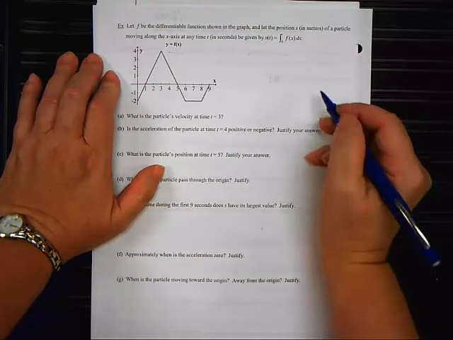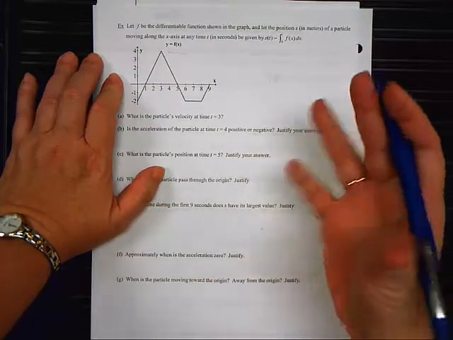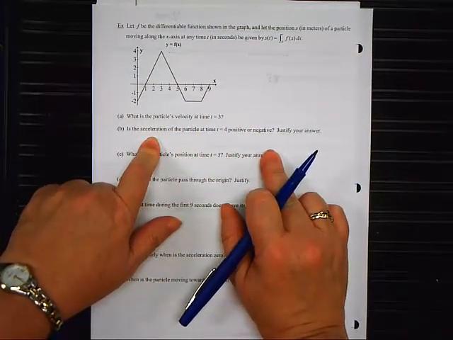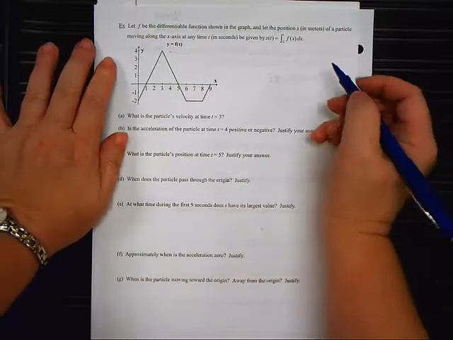Okay? But we need to do a little bit of review about how position, velocity and acceleration are all related to each other.